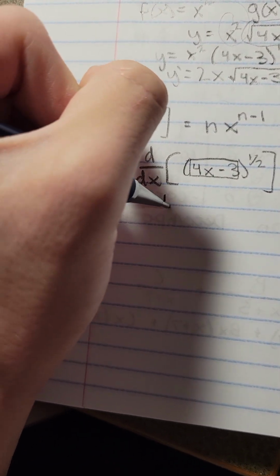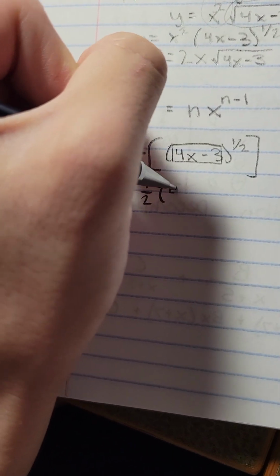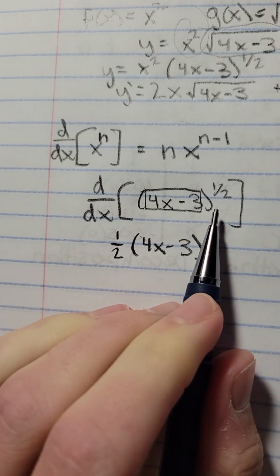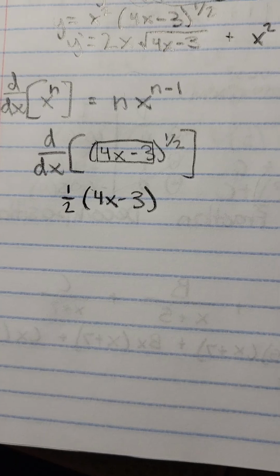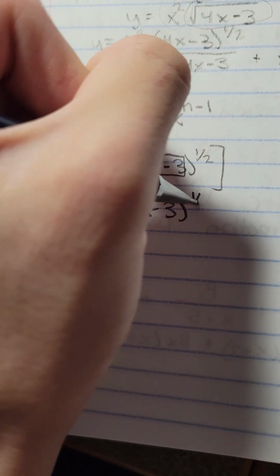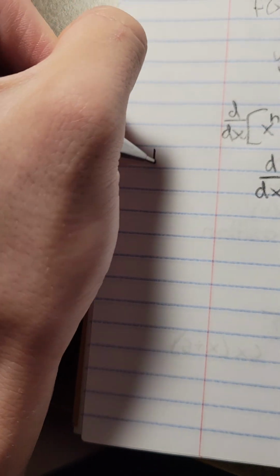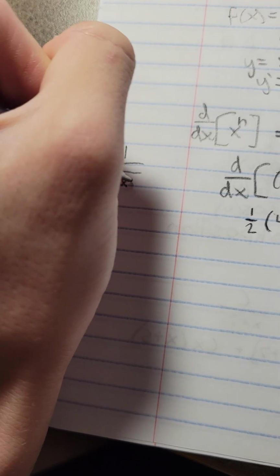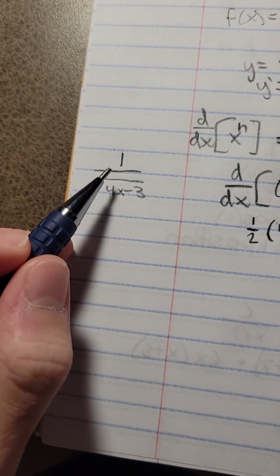You pull out the 1/2 and you say 1/2 times 4x minus 3. And remember, with the power rule, you have to subtract this by 1 in the exponent. So this is now going to be negative 1/2. We're basically saying negative 1/2 is the same as 1 over the radical of 4x minus 3, because the negative exponent means that it's in the denominator.